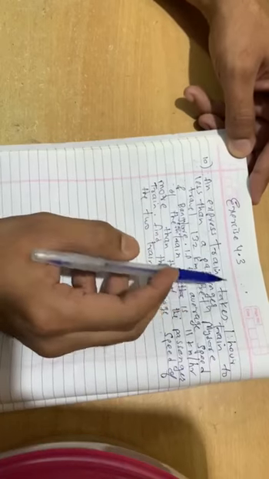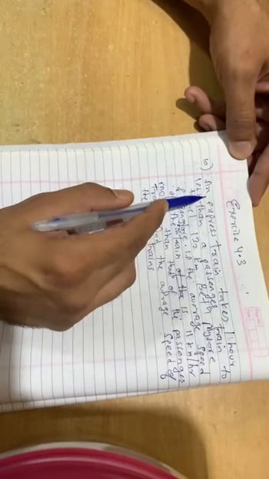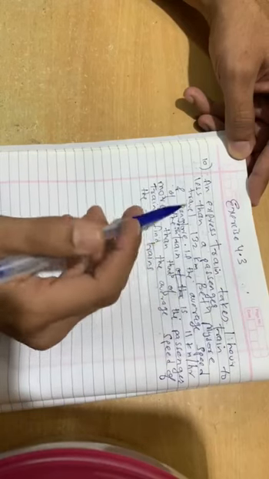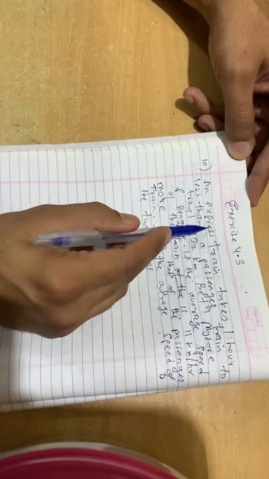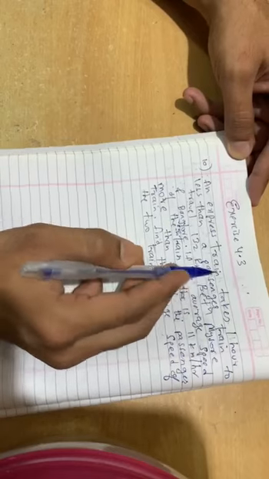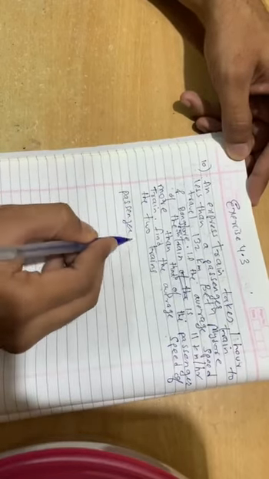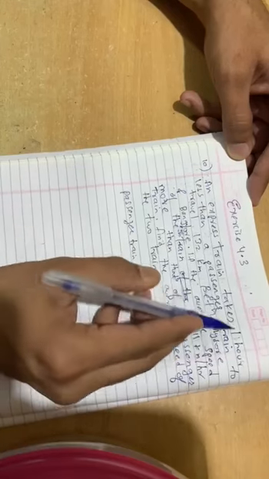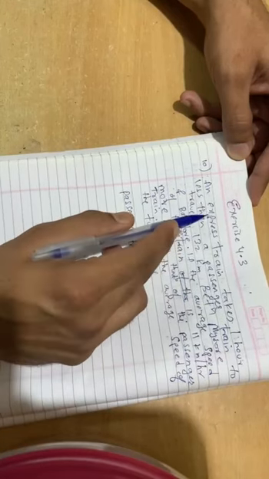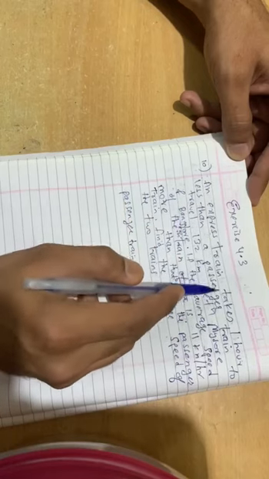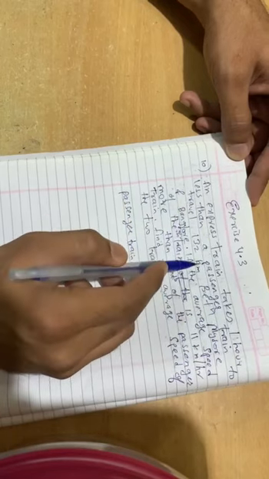They are talking about the express train, with no information about the passenger train, so the passenger train will be x. What is it talking about? The express train takes 1 hour less than a passenger train to travel 132 kilometer.